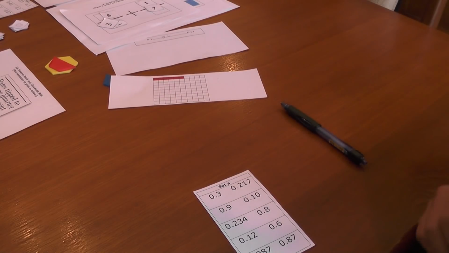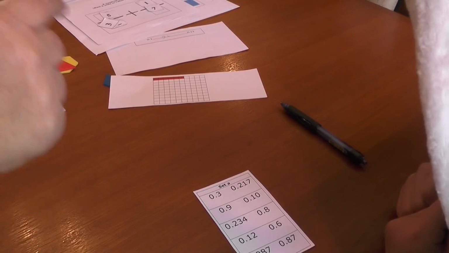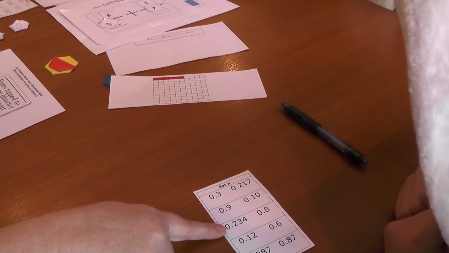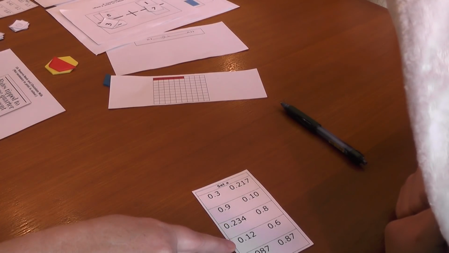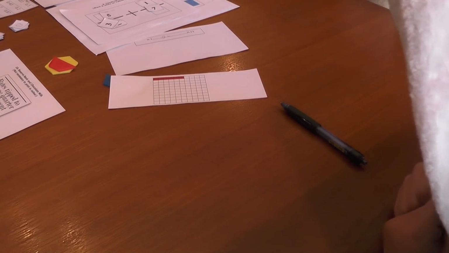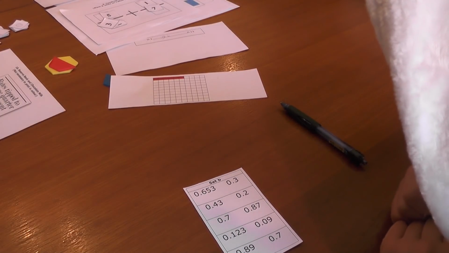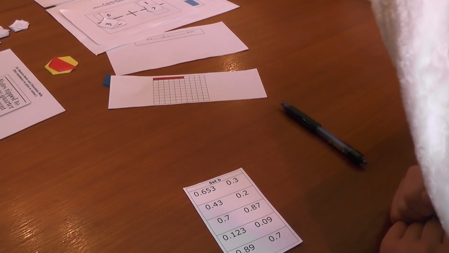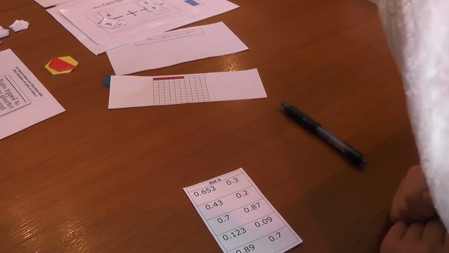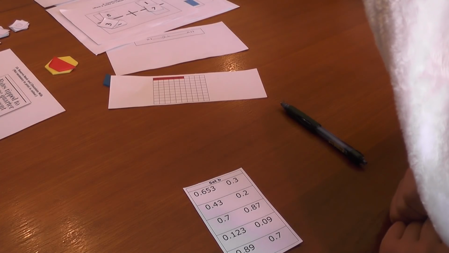You said 0.3. So we're moving on to the next one. 0.9. And then this one, 0.8. This one, 0.6. 0.887. Okay. 0.3, 0.2, 0.7, 0.9, 0.09, and 0.7.